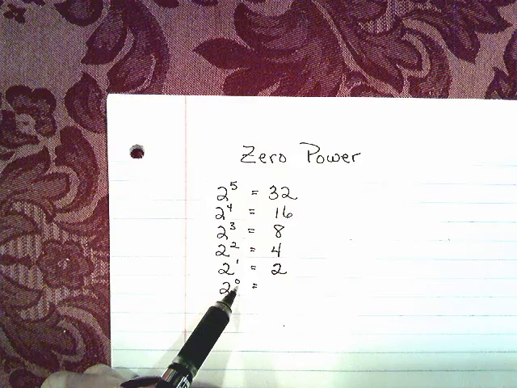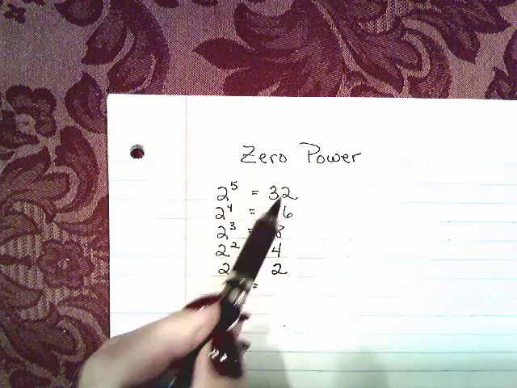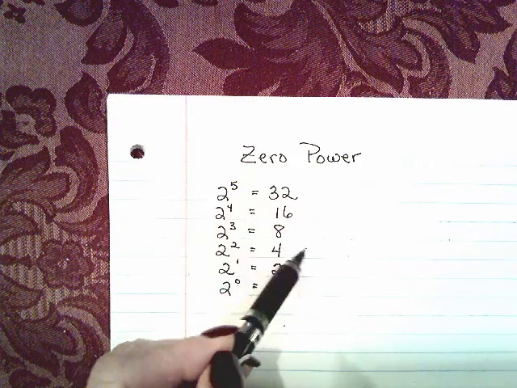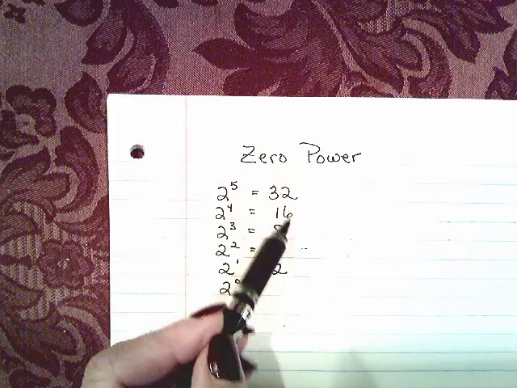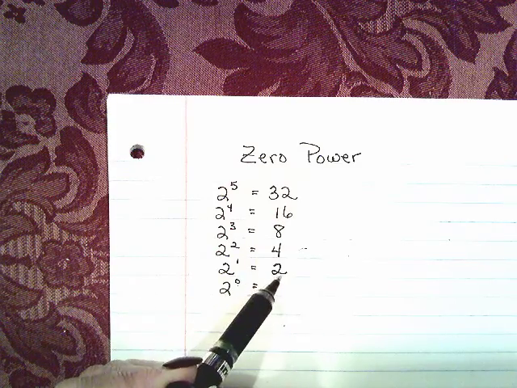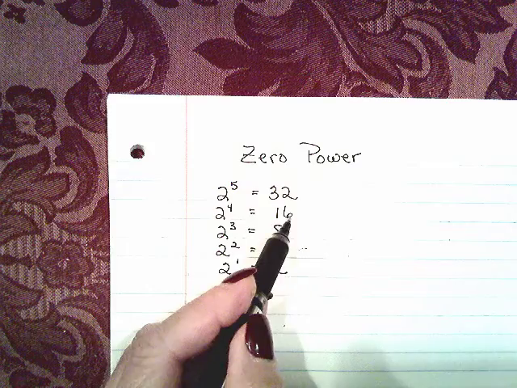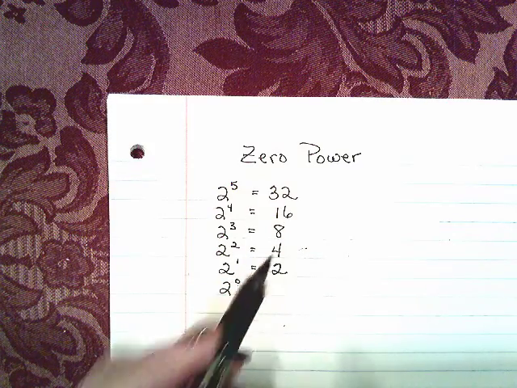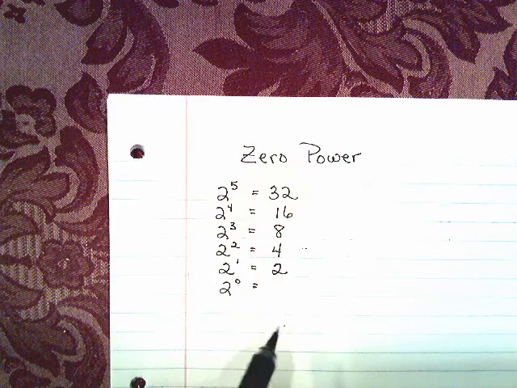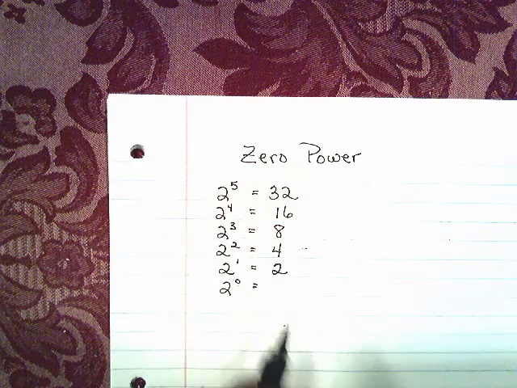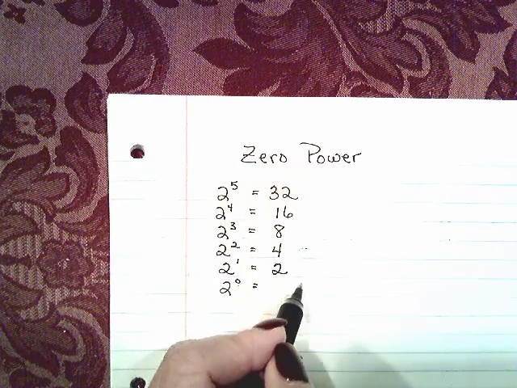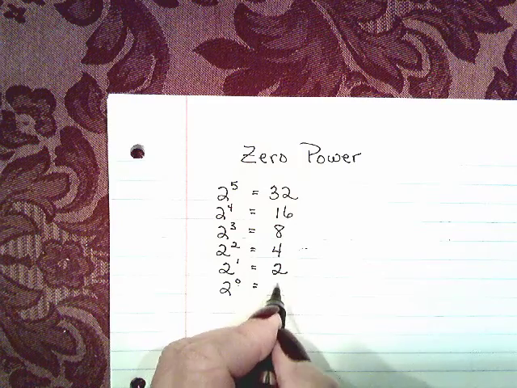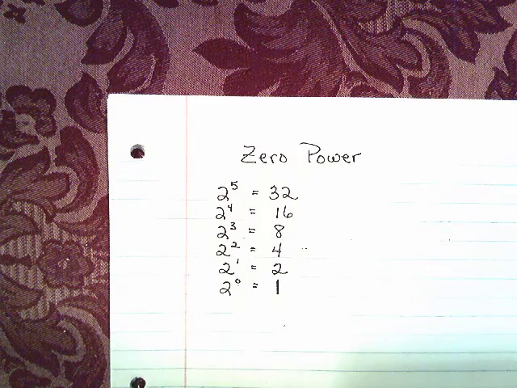No 2s left at all. So if I'm coming down, do you see a pattern that it looks like we're dividing by 2 each time? So if I divide 32 by 2, I get 16. 16 divided by 2 is 8. 8 divided by 2 is 4. 4 divided by 2 is 2. And what would happen if I said 2 divided by 2? I would end up with 1.